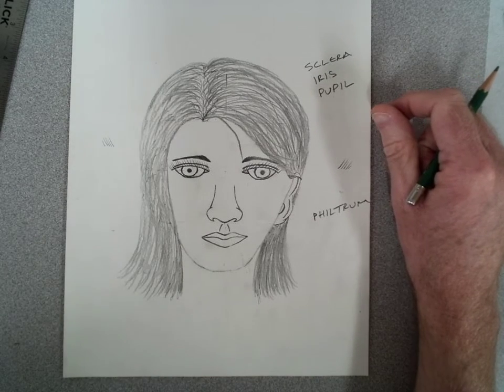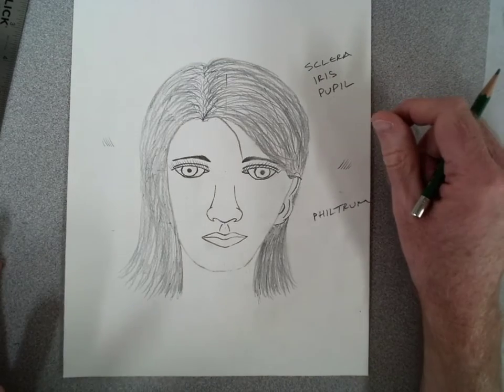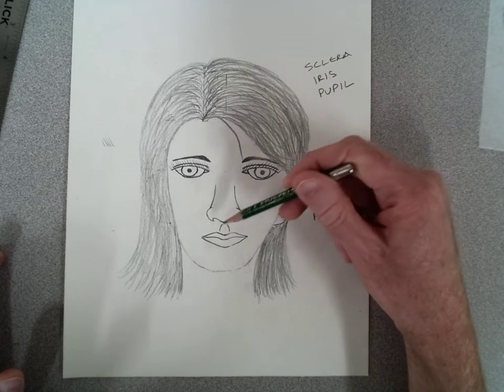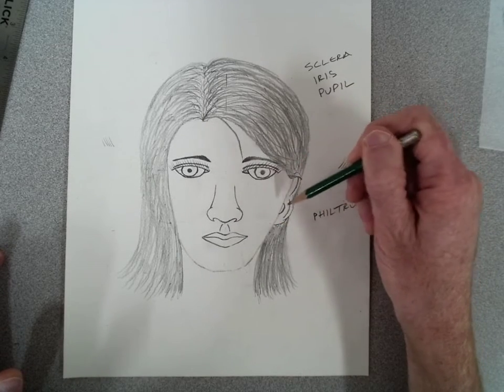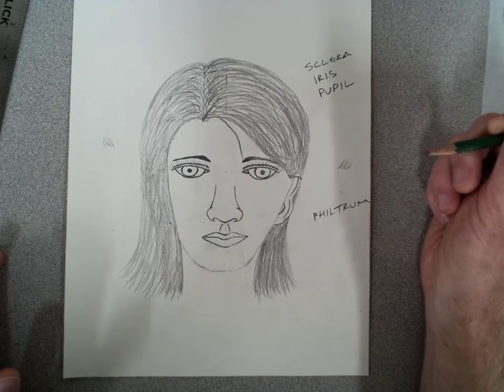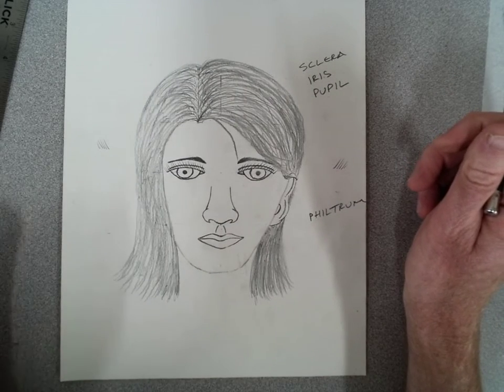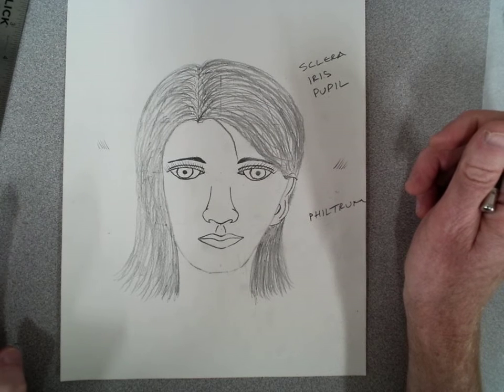So now we are ready for optional details. We added the 5 that were required, which were the eyebrows, the eyelashes, the philtrum dimple, details in the ears, and a neck. And as I mentioned in the previous video, some people have some details and some don't.